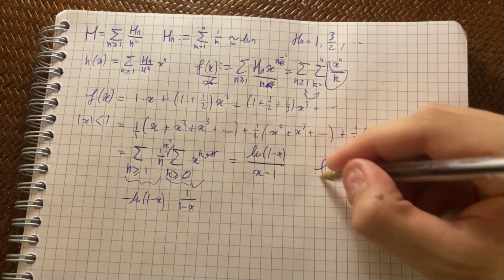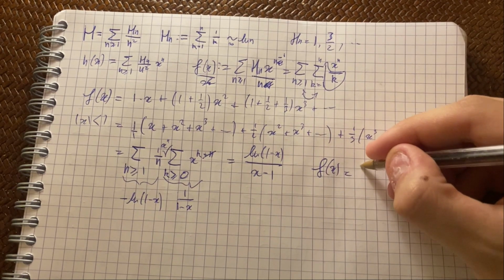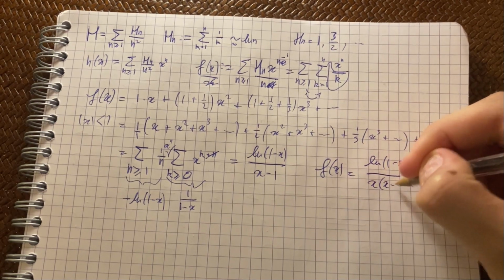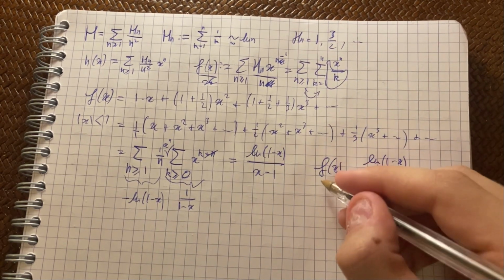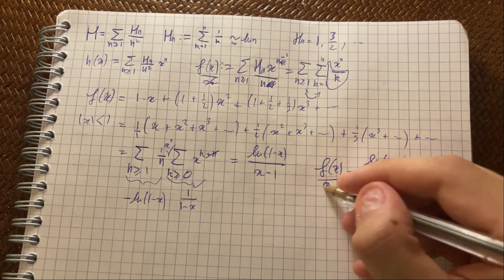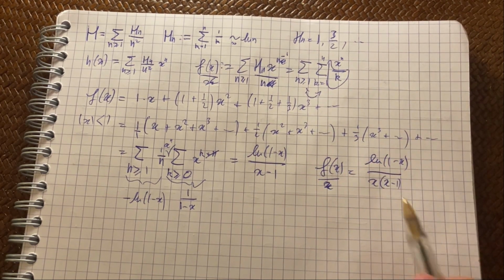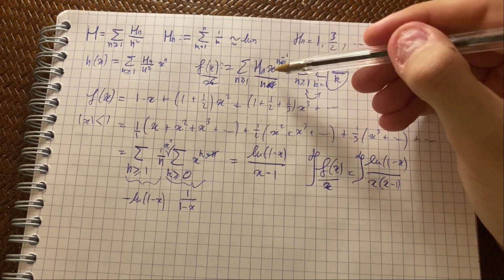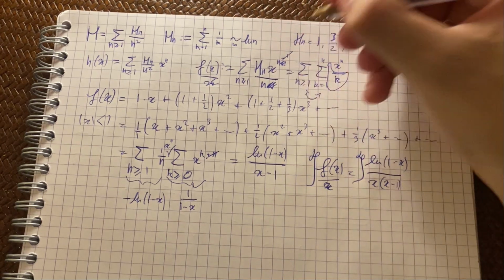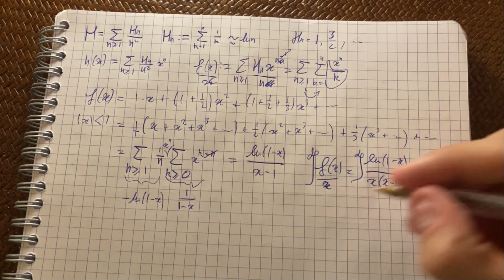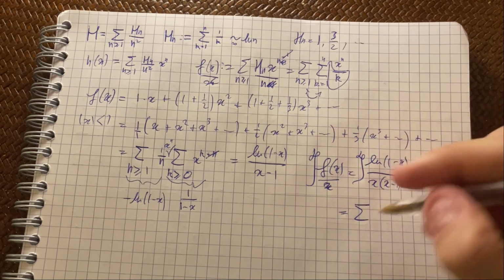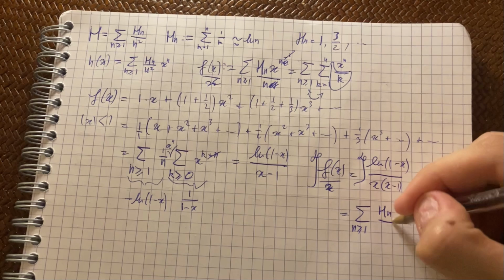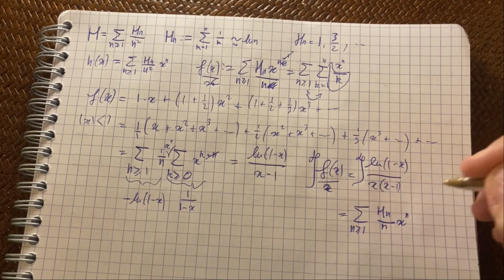So f of x equals log 1 minus x divided by x minus 1. And here it's not f of x, it is f of x divided by x, obviously. And now when we integrate, we get this function here, x to the n minus 1 becomes x to the n, and we have 1 by n. So this equals the series for n starting at 1 of hn by n x to the nth power.